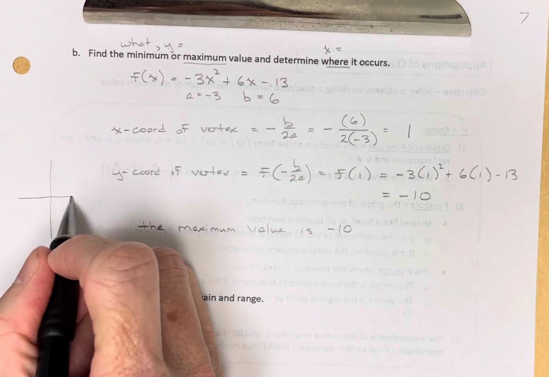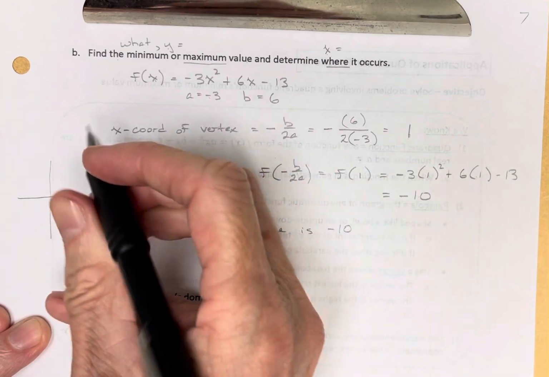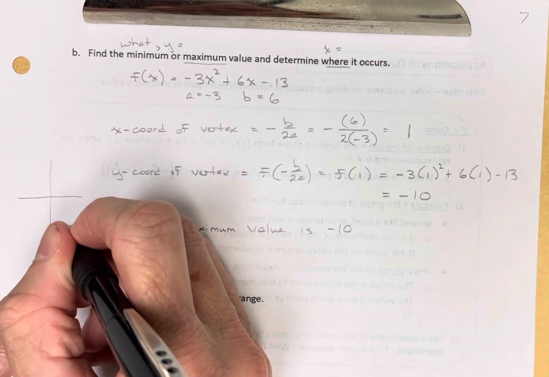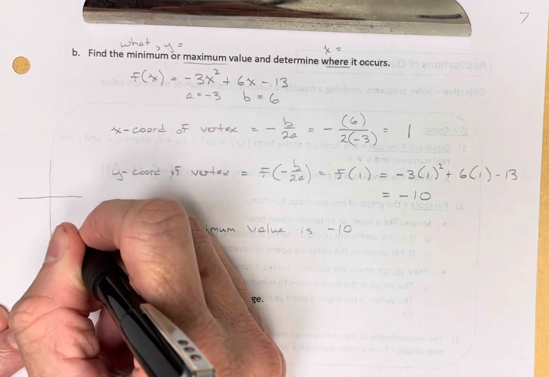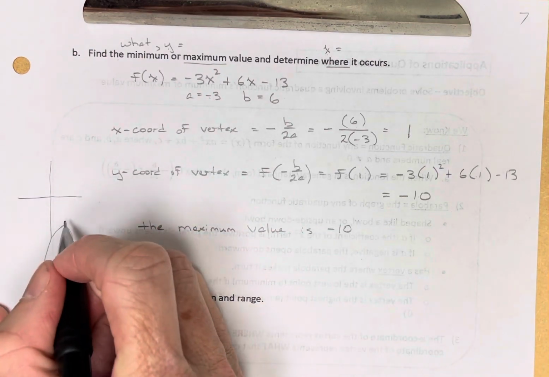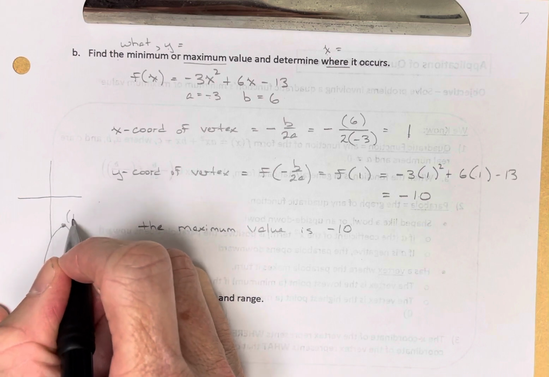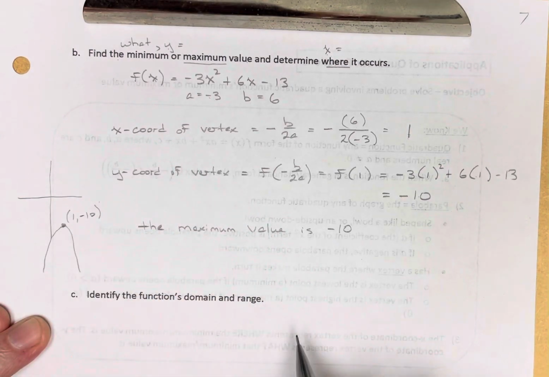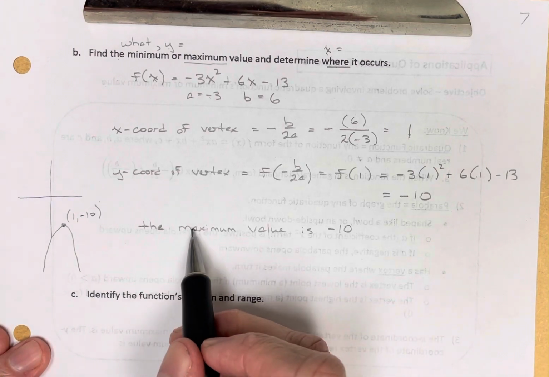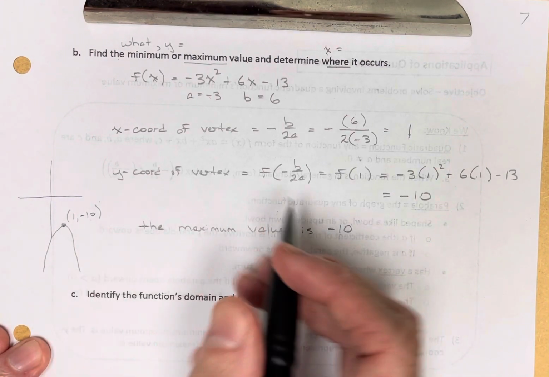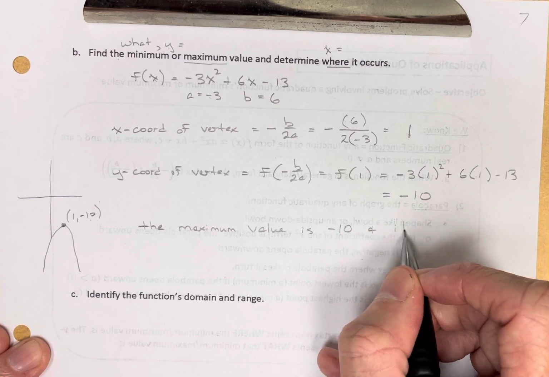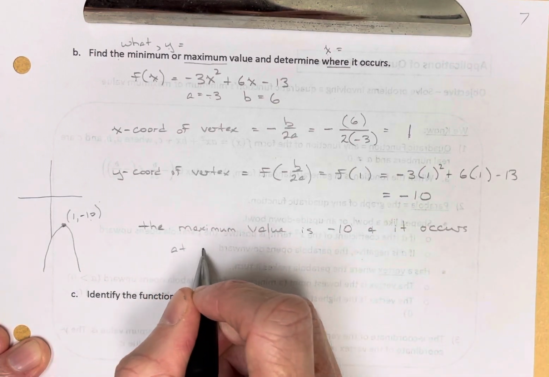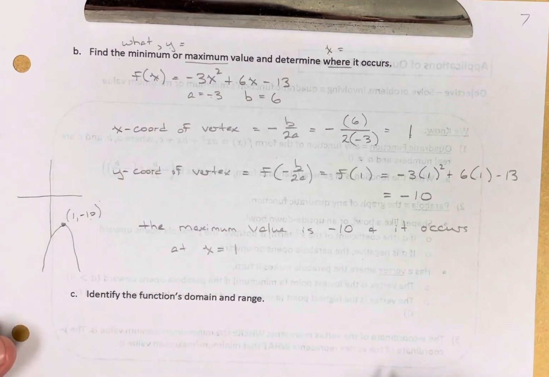So our parabola, I'll come over here to the side. I'll simply draw this. We're at 1, negative 10. So here's my parabola right there. The vertex is at 1, negative 10. A little off scale, but you get the idea. The maximum value is negative 10, and it occurs at x equals 1.